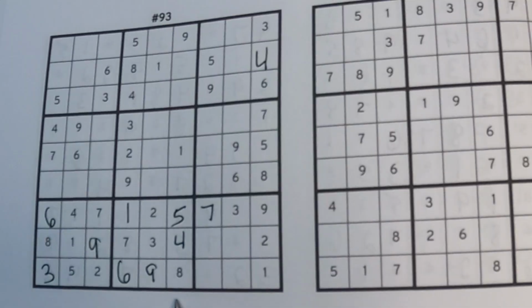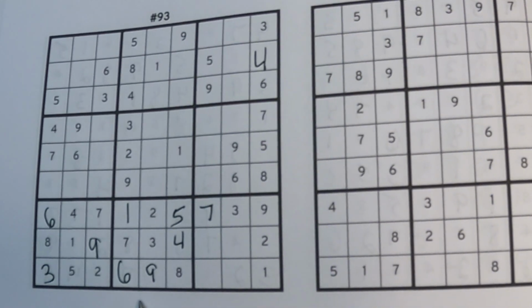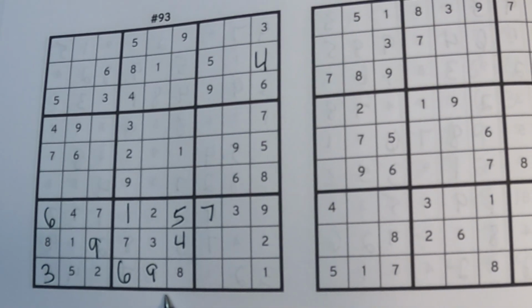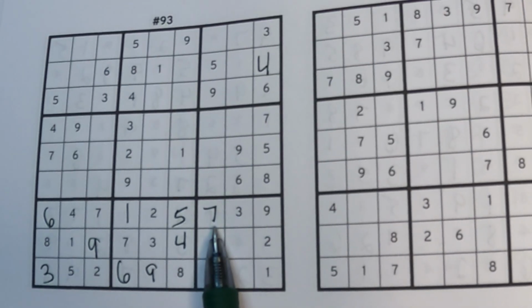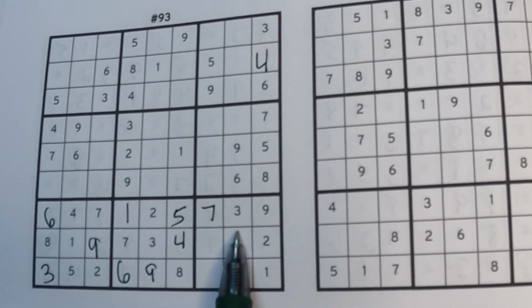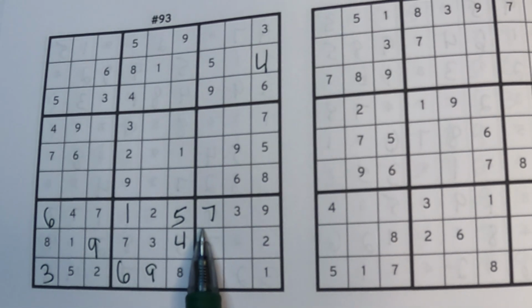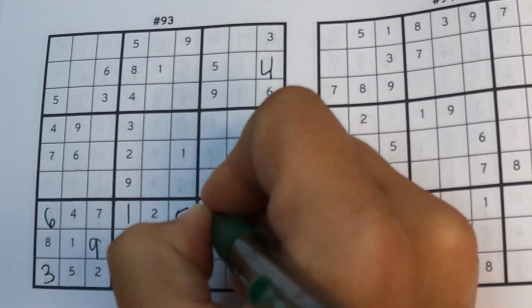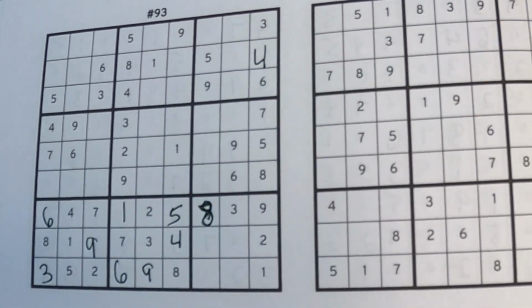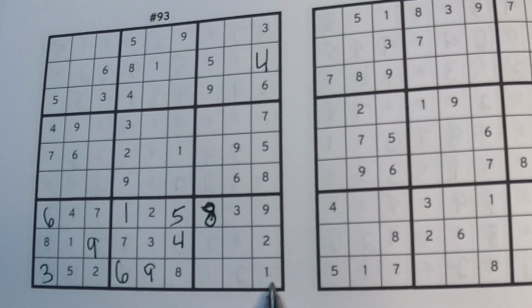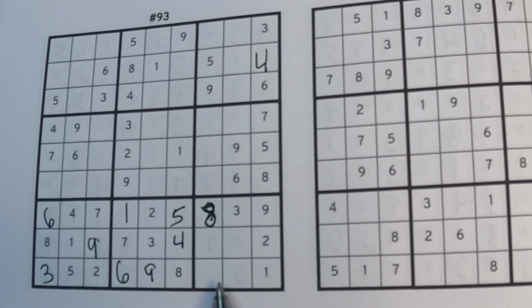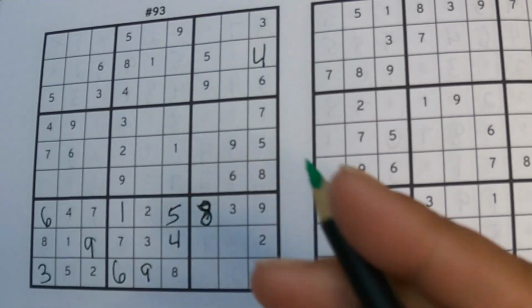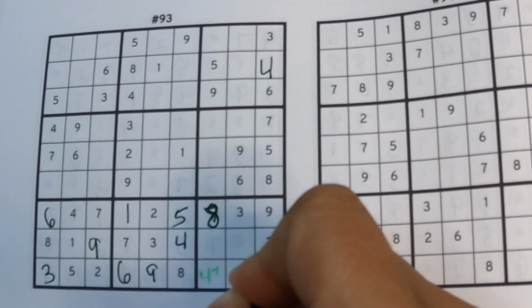For this bottom row now, we're missing 4 and... oh, have we already made a mistake? This 7 is wrong. So we're missing an 8. So that should be an 8, not a 7. All right, so back to this bottom row, we're missing 4 and 7, and I don't see any help. So 4, 7, 4, 7.